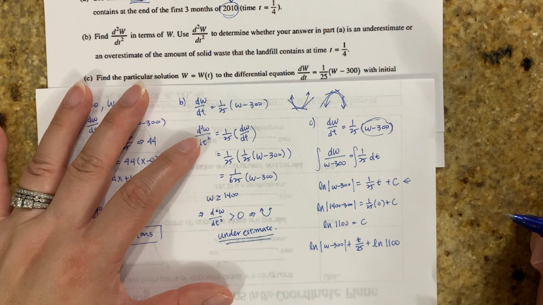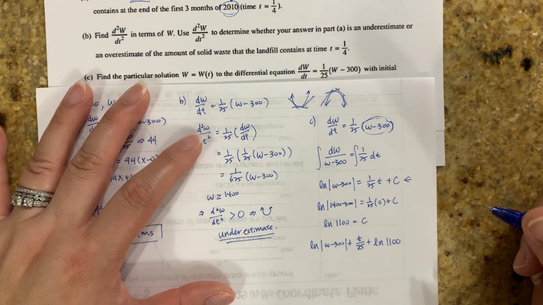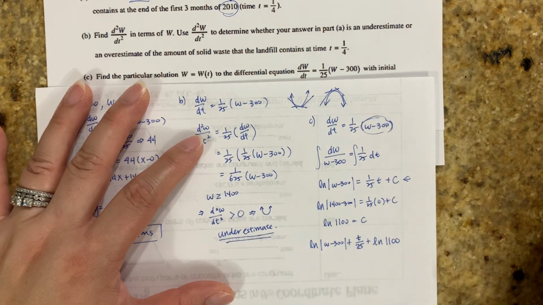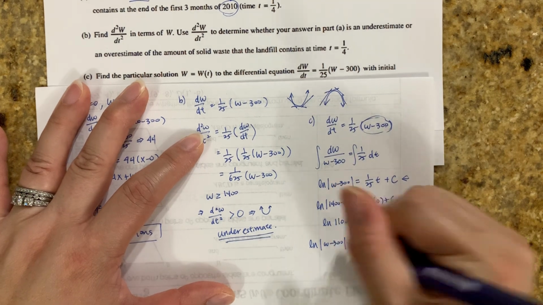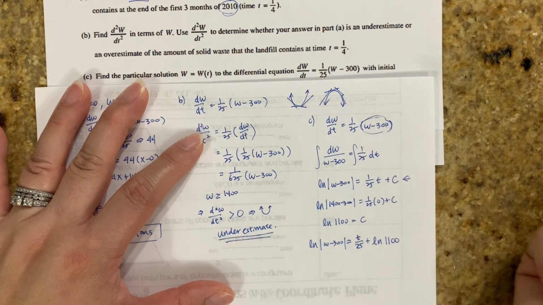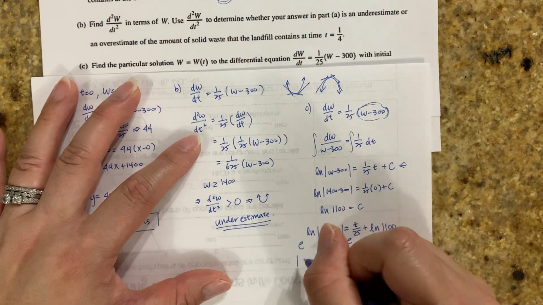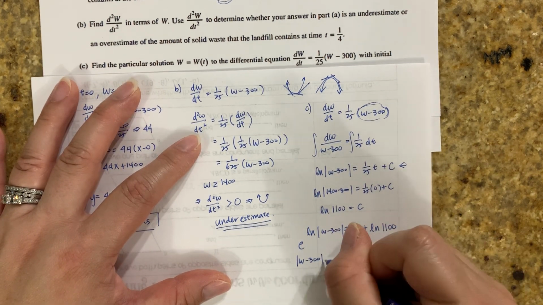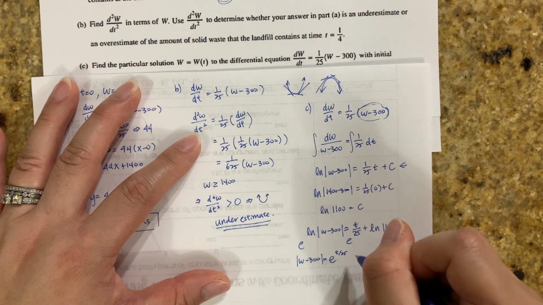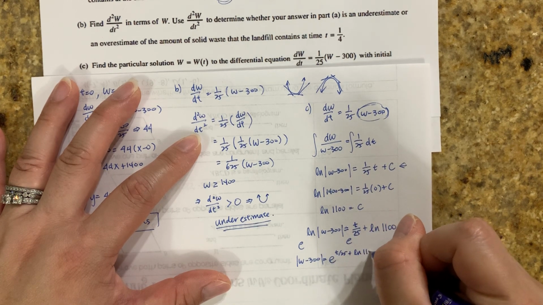Okay, so let's get rid of my natural log on the left side. All right, so get rid of the first natural log, e to both sides. So you get absolute value of w minus 300 equals e to the t over 25 plus natural log of 1100.